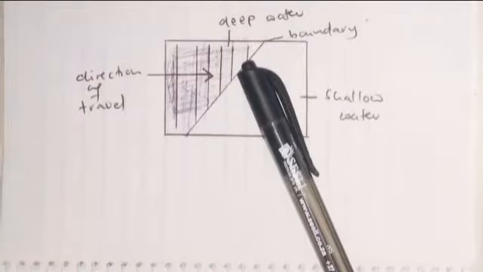The question says, on Fig 5.1, draw the wavefront of the wave in the shallow water where the wave travels more slowly.